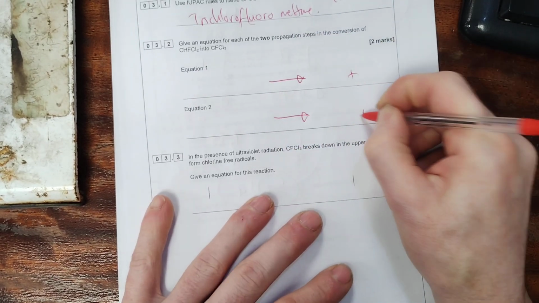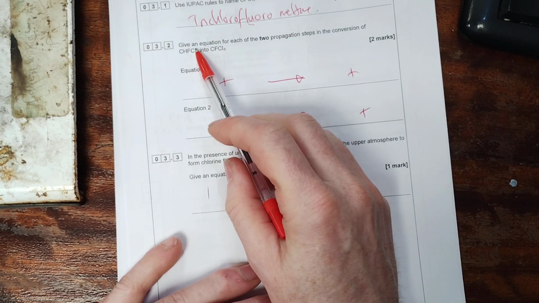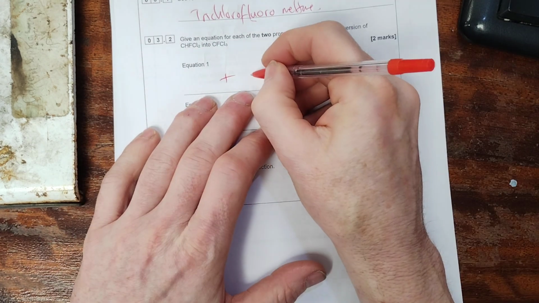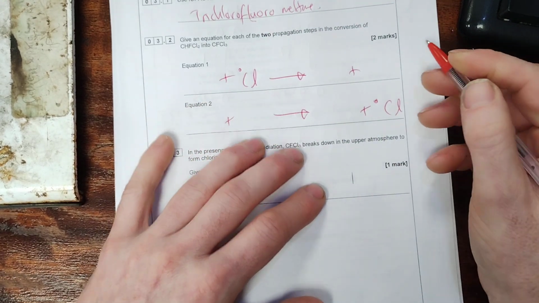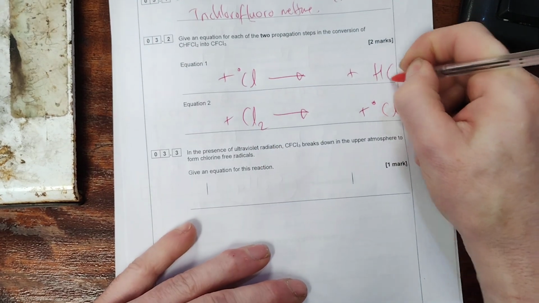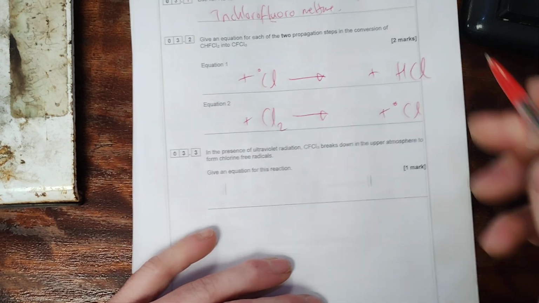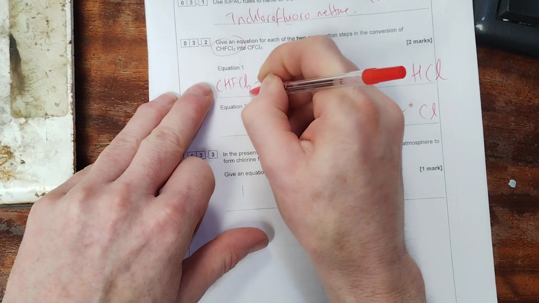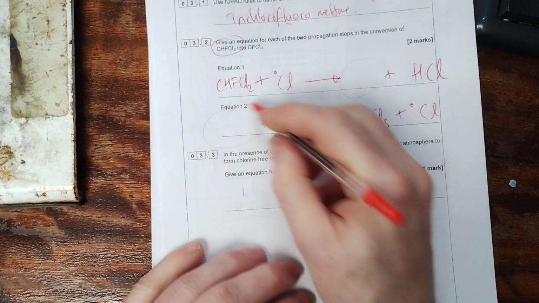Give an equation for each of the 2 propagation steps in the conversion of this into this. So in propagation, we've got Cl dot, Cl2, HCl. These are things I've told you to learn before. This is always the case. Then what you do is you put this chemical here, CHFCl2. You put your product down here, CFCl3. So all you've now got to work out is this and this.